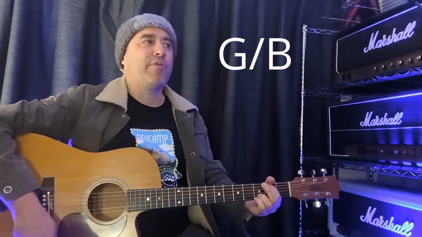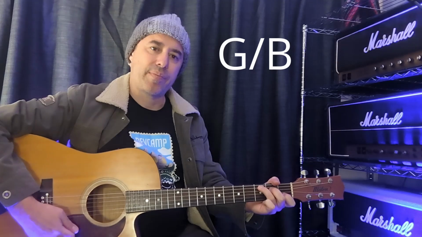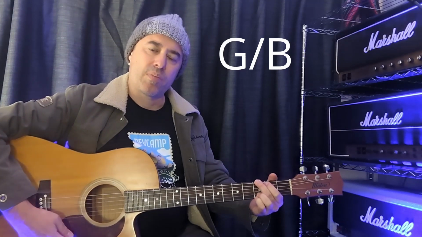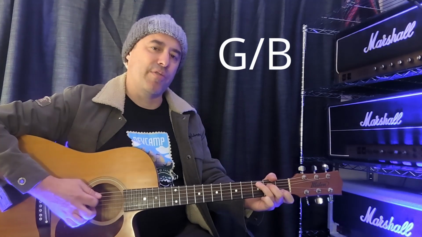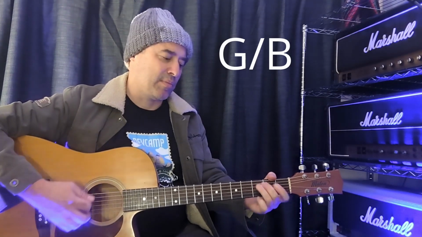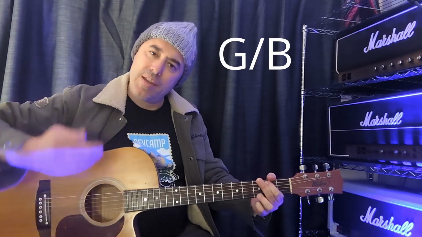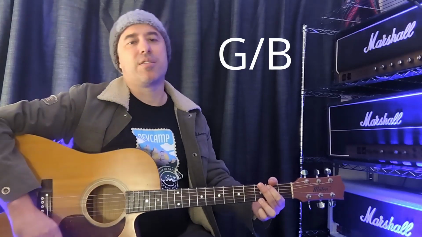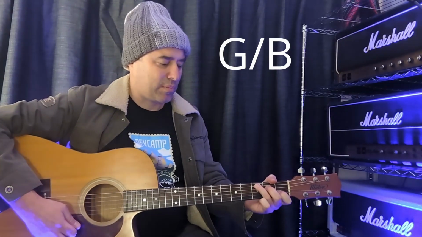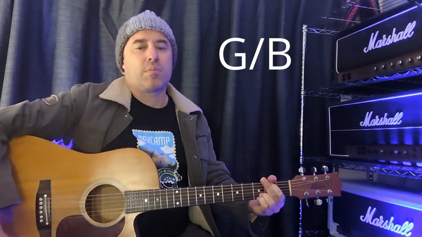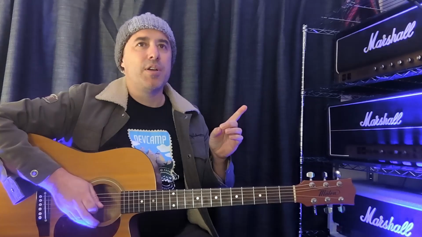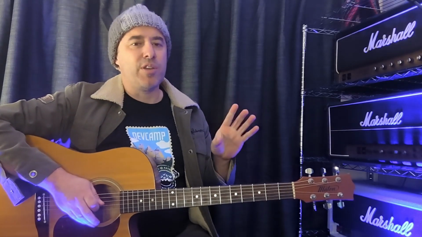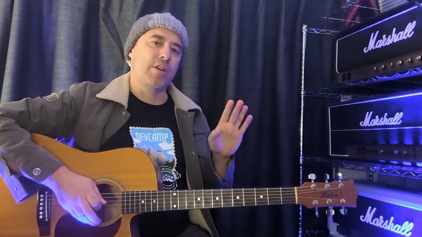Now you can hear going from C to G sounds a bit different to going to C, G over a B bass. Hear that downward sounding bass note? Like that. That's G over a B bass. So that's what you're seeing. It's telling you to play your G chord, but you're going to change it from what it usually is to make the lowest pitch note a B.